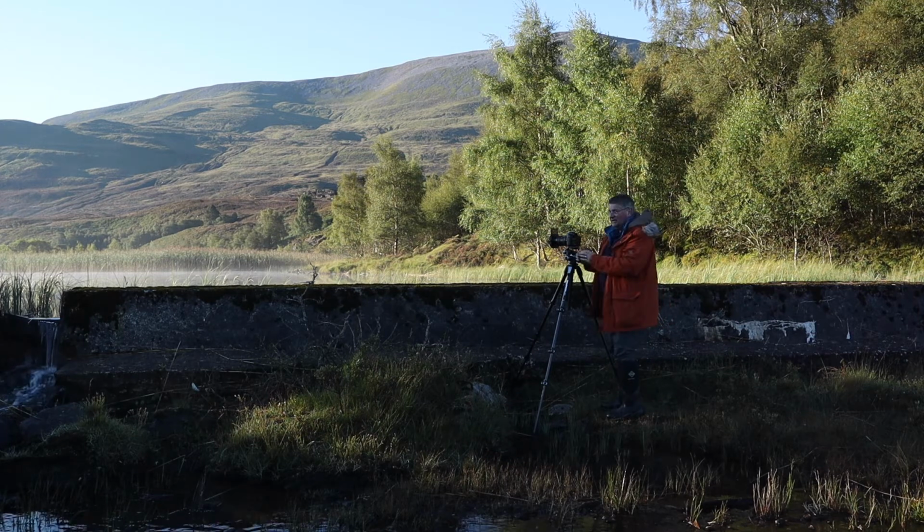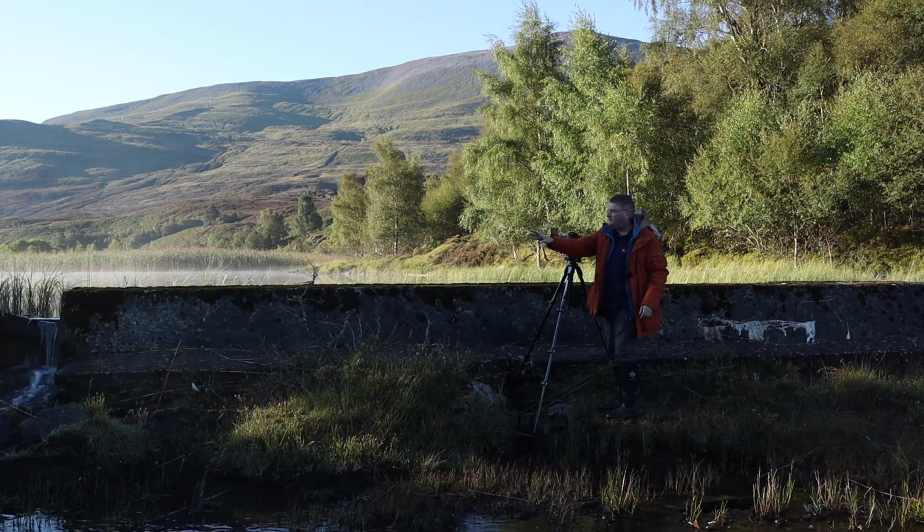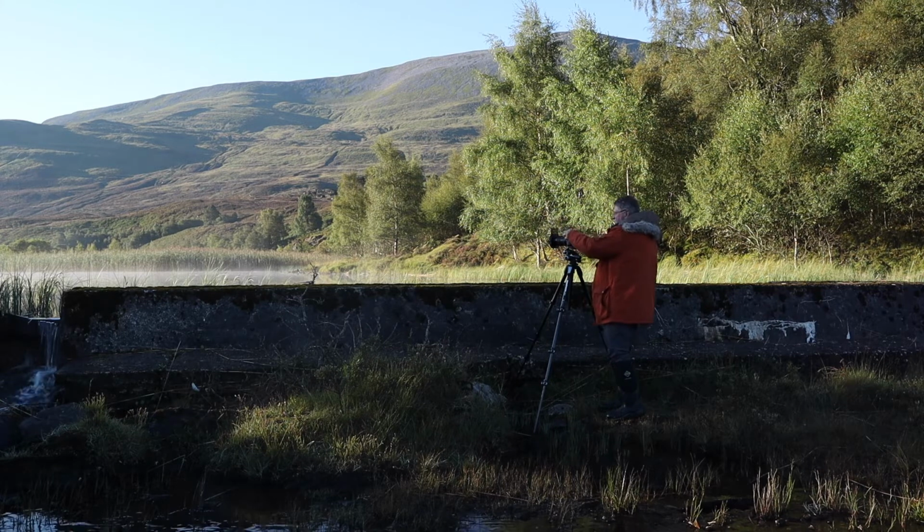Wow, I'm absolutely loving this. This is amazing. Right, so what I'll do now is move round and see if I can get different compositions from the water, and then see what happens when I focus this direction.